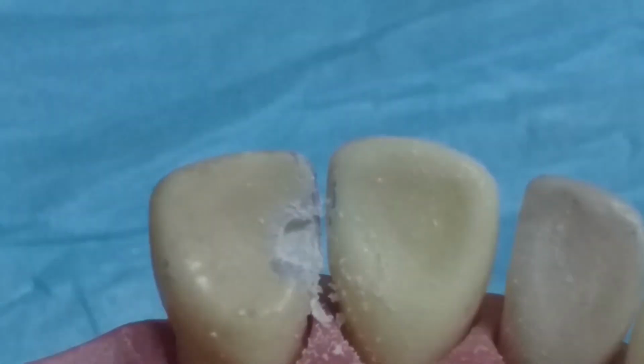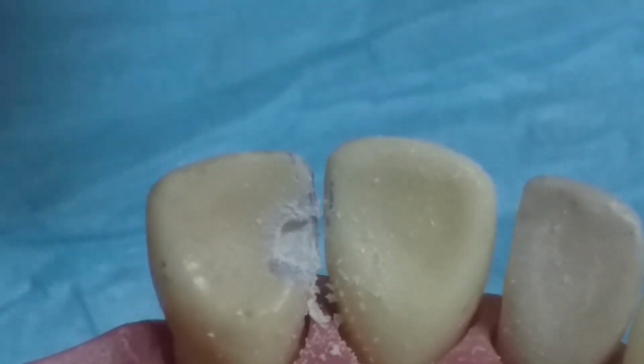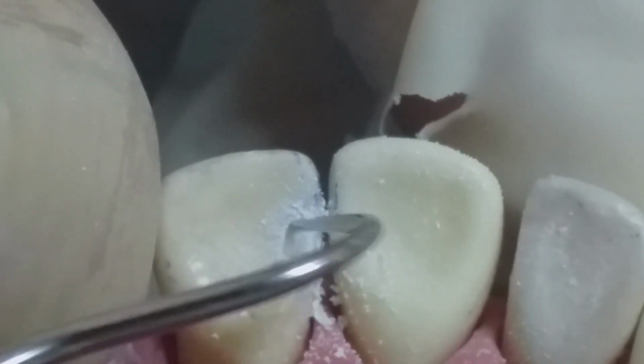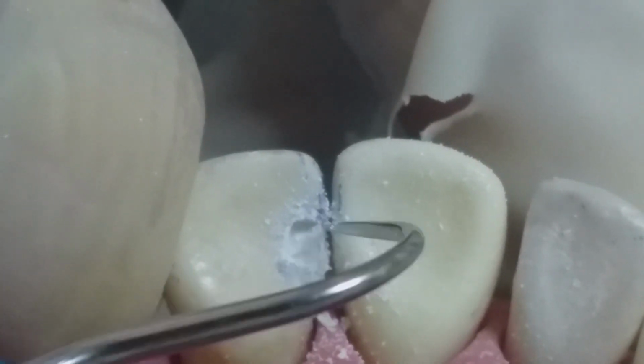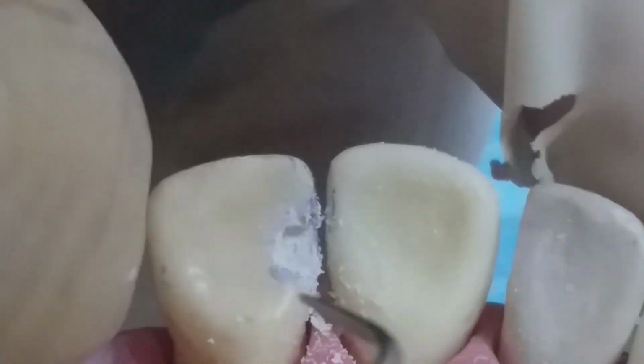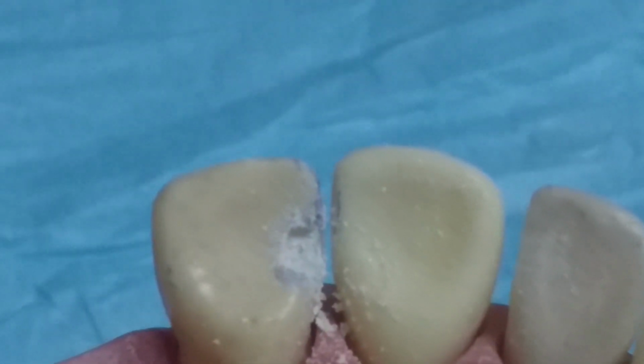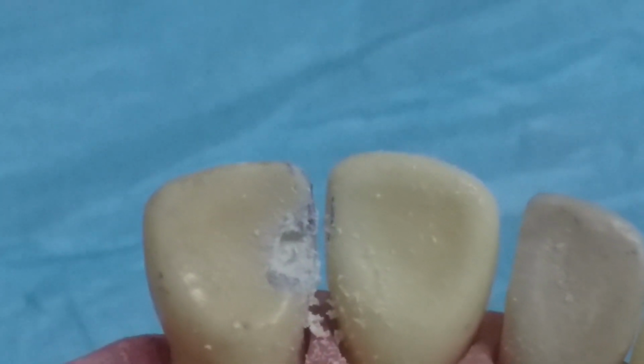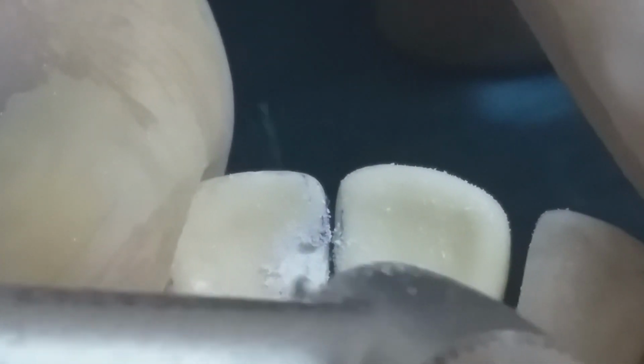Now, using a probe to destroy or to remove this shelf, like this, easily, very easy. And we will continue our preparation, but first we remove any roughness with this probe.